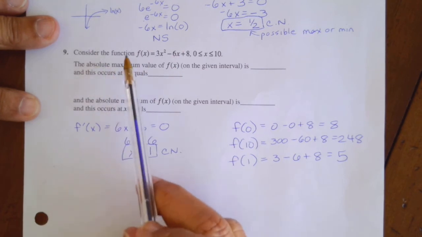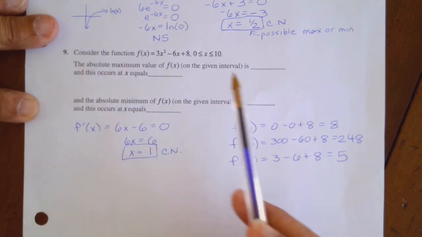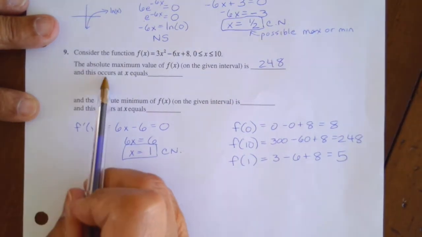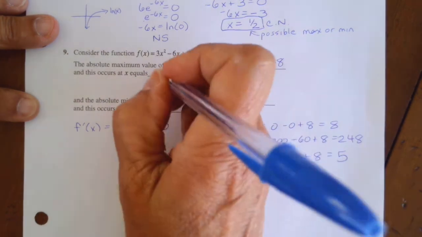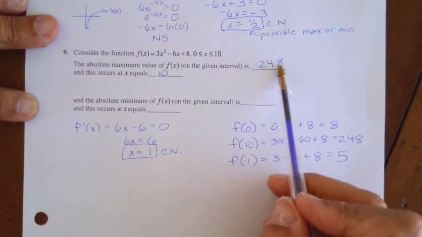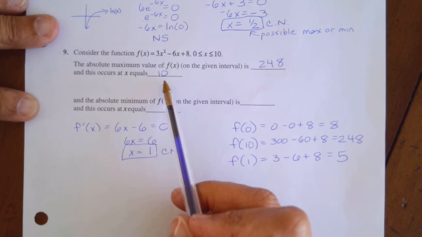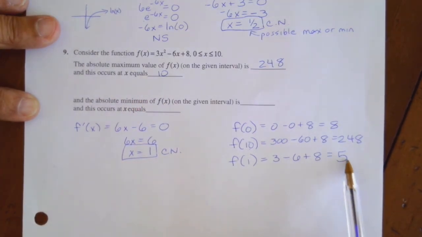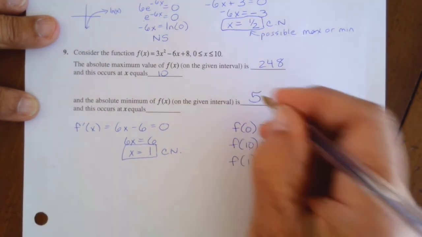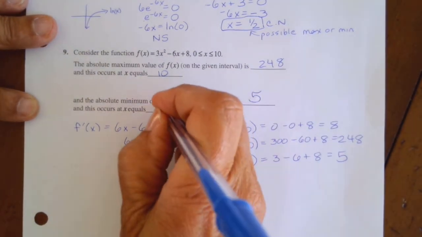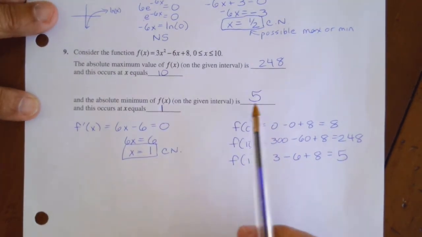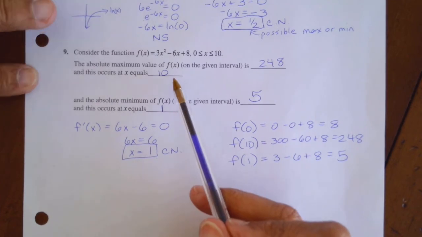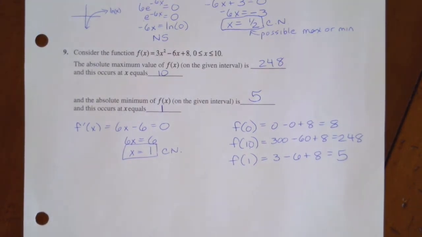So what is the absolute max? That's a y value. So the absolute max is 248, and it occurs at x equals 10. So remember, the max is your y value. Where does it occur? That's your x value. All right, what is the absolute minimum? The absolute minimum would be 5, that's the y value, and that occurs when x is 1. Okay, so the minimum happened to be at the critical number, the maximum happened to be an endpoint. Okay, so remember that can happen.